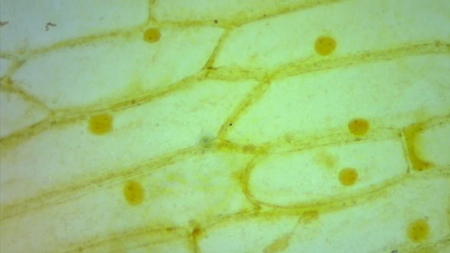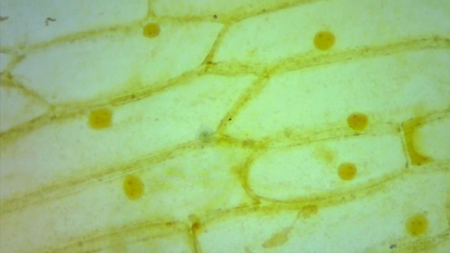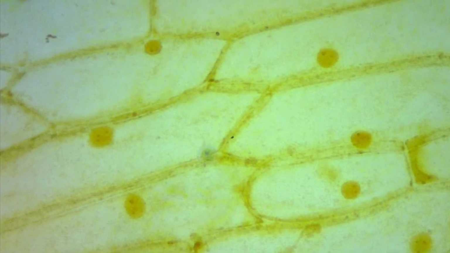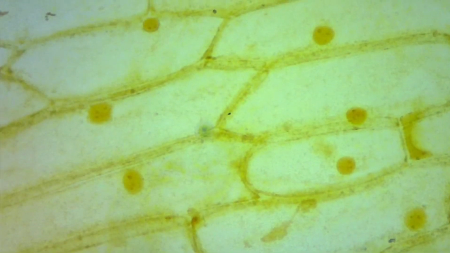Now you are to draw what you see under your microscope and compare it to my drawing. Now you are to label the organelles you see. Nucleus and the cell wall.